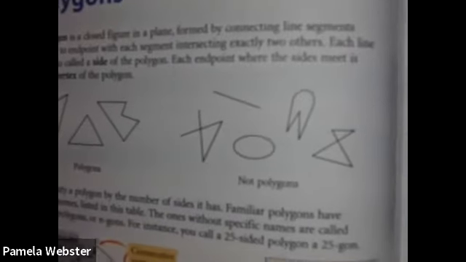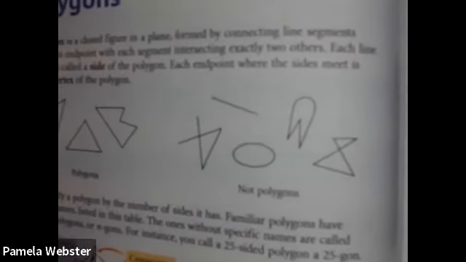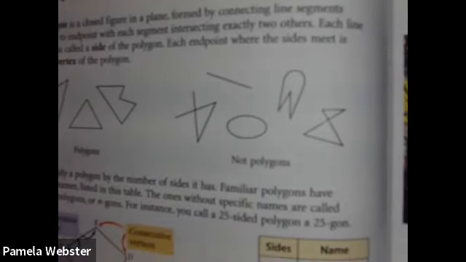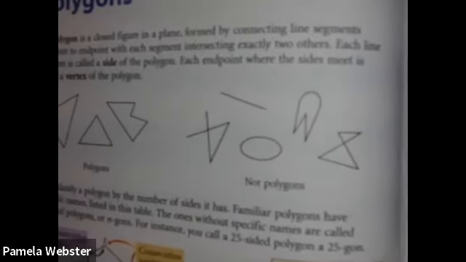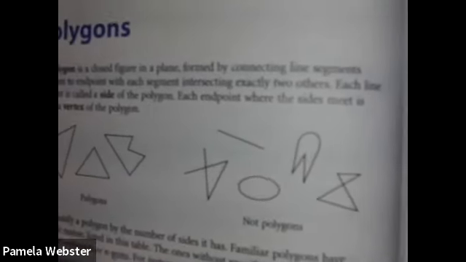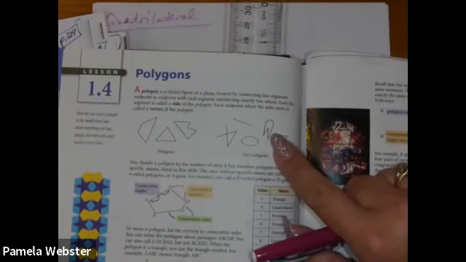Here are some examples of not polygons, and I like this about your book, that's why I'm showing you. What's wrong with that ellipse? Why is it not a polygon? It doesn't have any sides or any vertices, angles, right? It's just one big, huge, circular, curvy thing. So curvy things, by definition, are not polygons. Let's look at these weirdos. That also explains why this one's not a polygon, right? Because it's got a curvy side to it too.